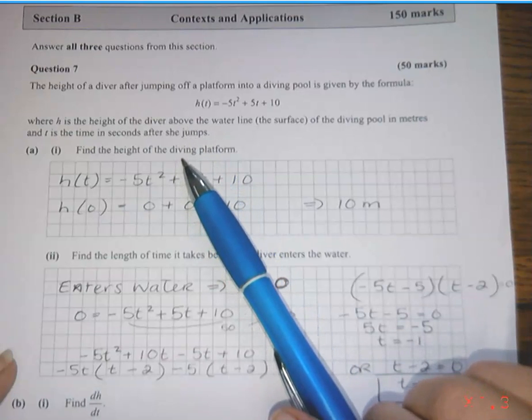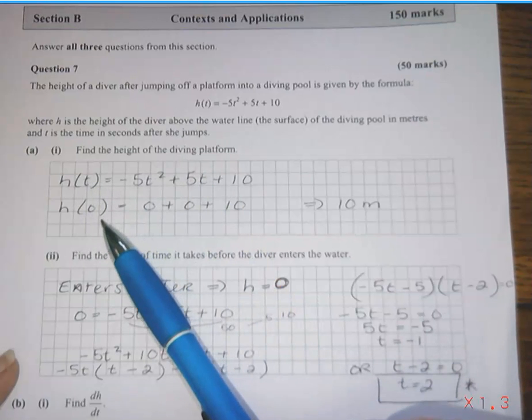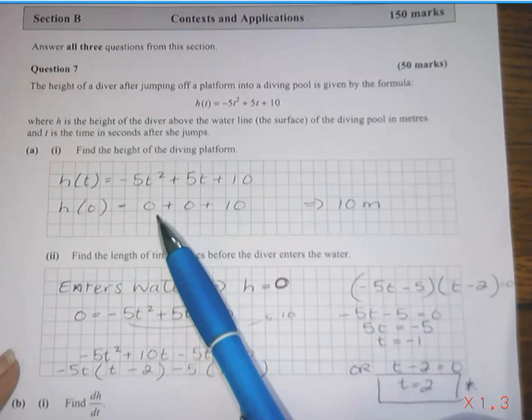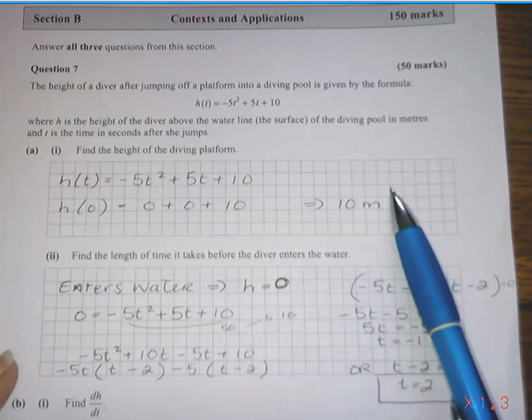Right, so they want to know, part 1, find the height of the diving platform. So what you want to know is, what height were they when they jumped? So when they jumped, time was 0, so in other words, you are working at h of 0. So h of 0, you're plugging in 0 everywhere there's a t. So when you do that, you get 0 plus 10. So the height of the diving board was 10 meters.